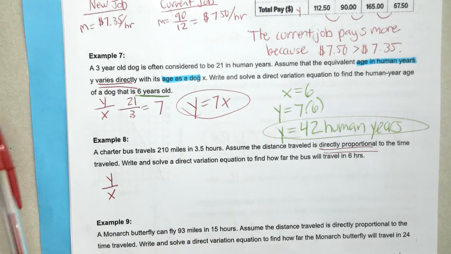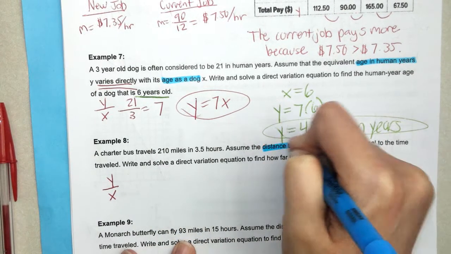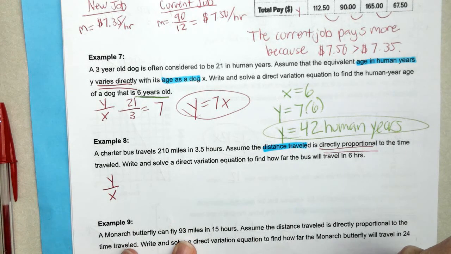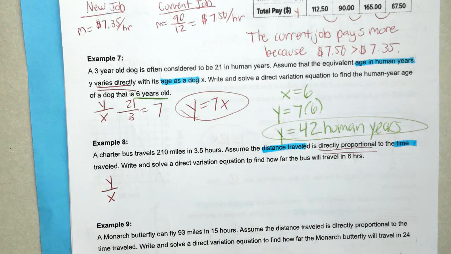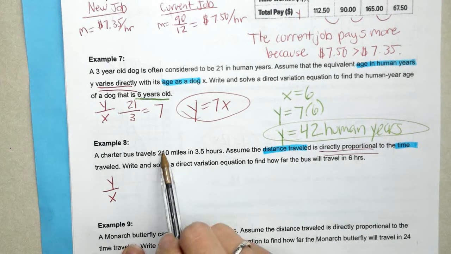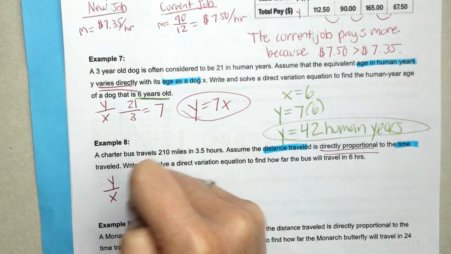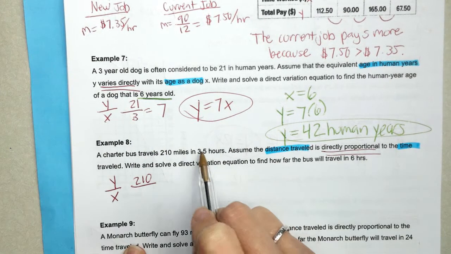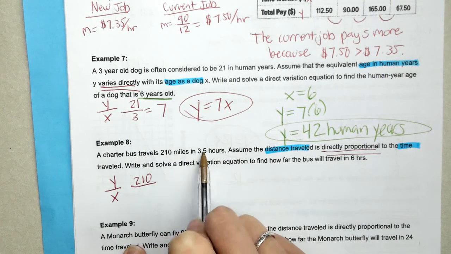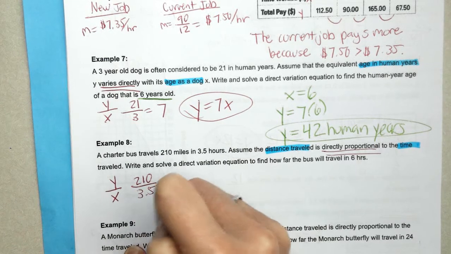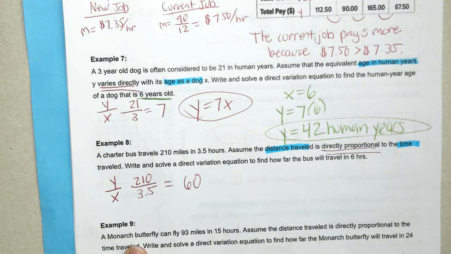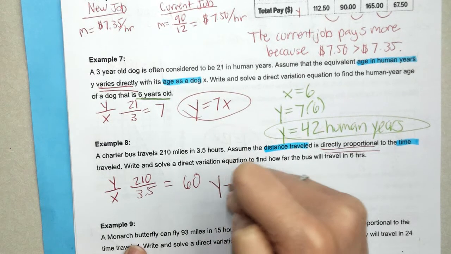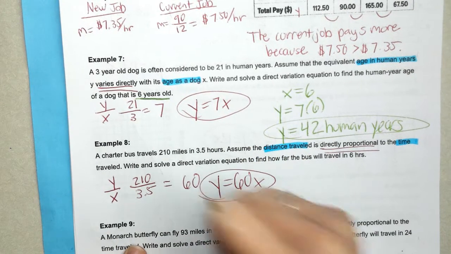So when I look at it, I know my distance traveled comes before, so that's my y, where my time comes after, so that's my x. So distance will be my y, that's 210, over time, that's my x. When it's 210 miles, it's 3.5 hours. And when I simplify that, I get 60 over 1, or just 60. So my equation would be y equals 60x.